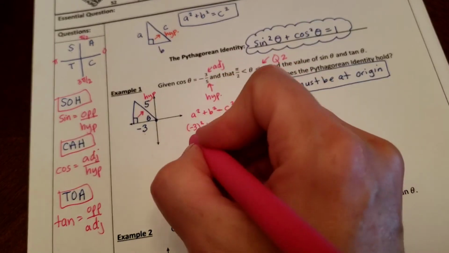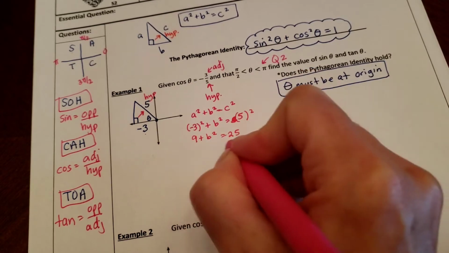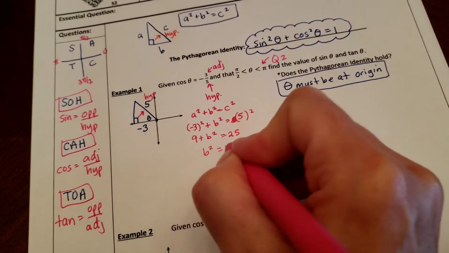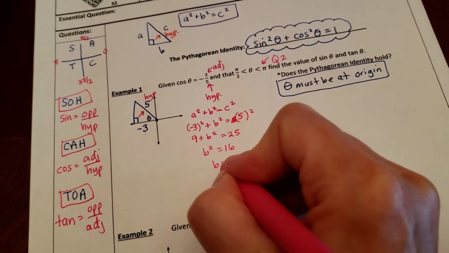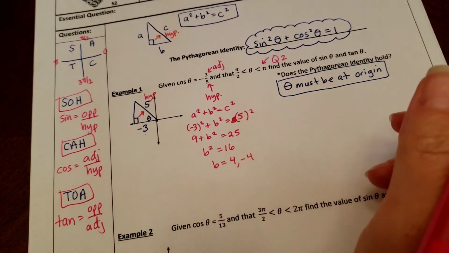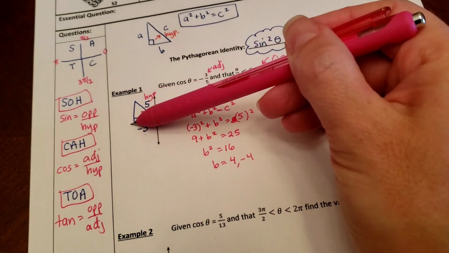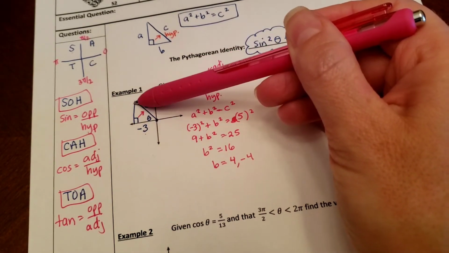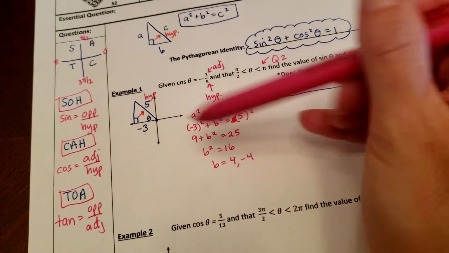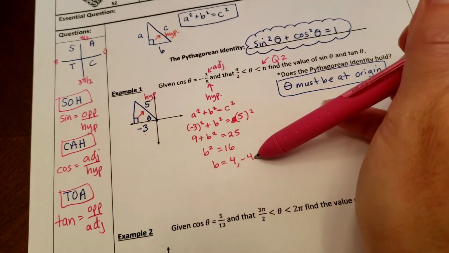Then you can work it out from there. So 9 plus b squared is equal to 25. Subtract 9 from both sides. You get b squared is equal to 16. Now here's the thing: b could be 4, but it could be -4. Again, you're just going to have to use your judgment based on how you're moving. If I'm trying to go up on the y, I know that's the +4 direction. If I was in quadrant 3, I'd be going -4 on the y, and then I would use the negative.